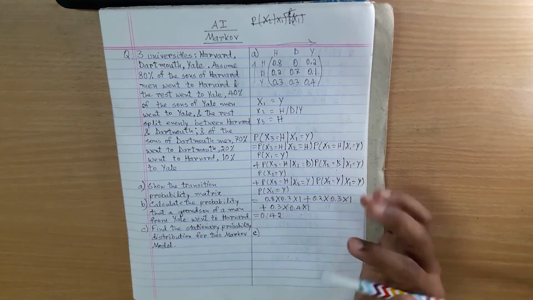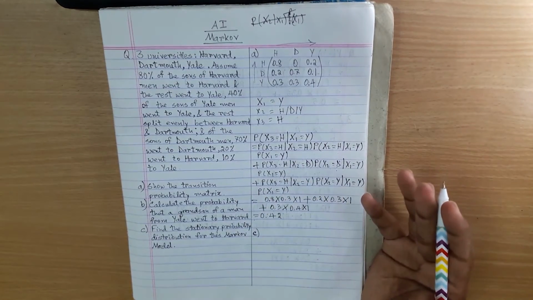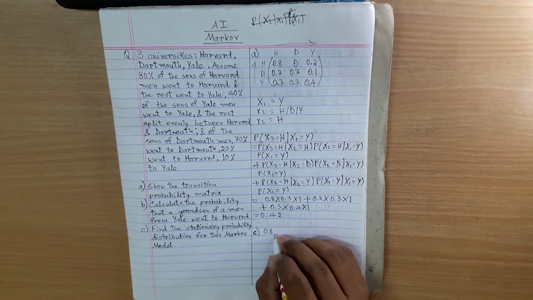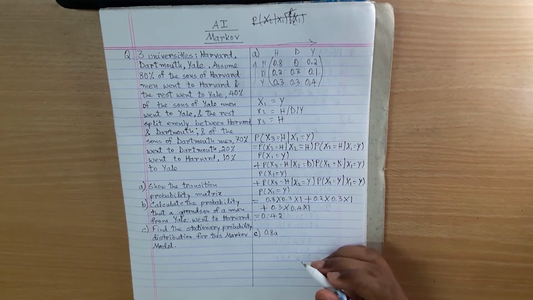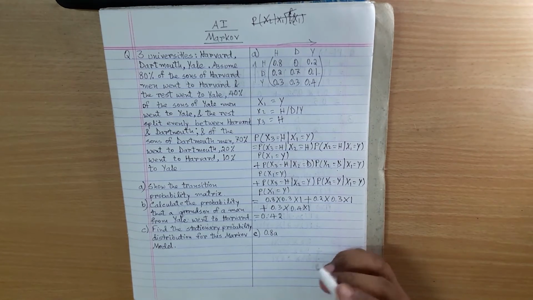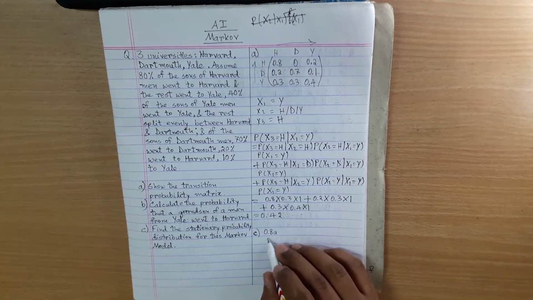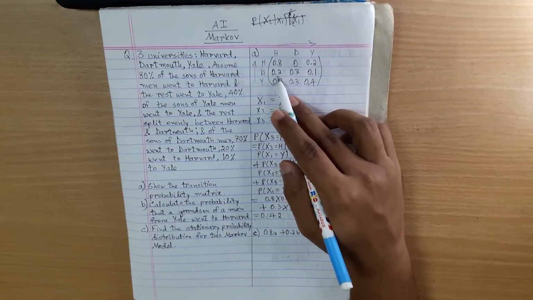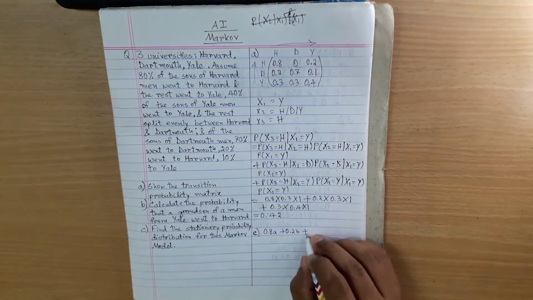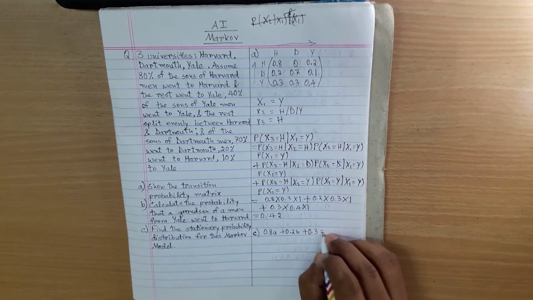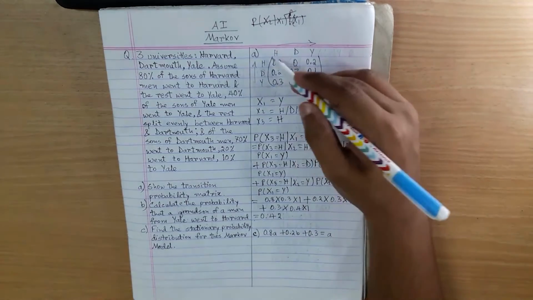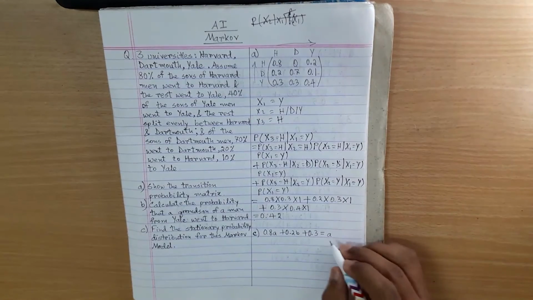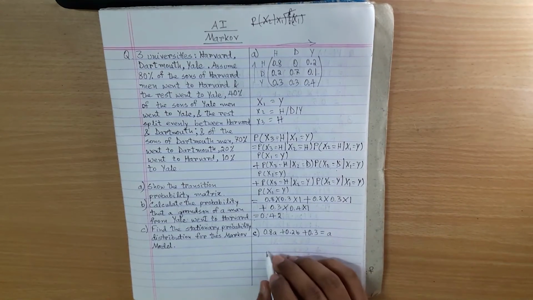There are 3 variables, so I'm just gonna take Harvard for A, Dartmouth for B, and Yale for C. So 0.8 A plus 0.2 B from here, and 0.3 C equals A. So this column equals Harvard's, and the total probability is going to be 1.